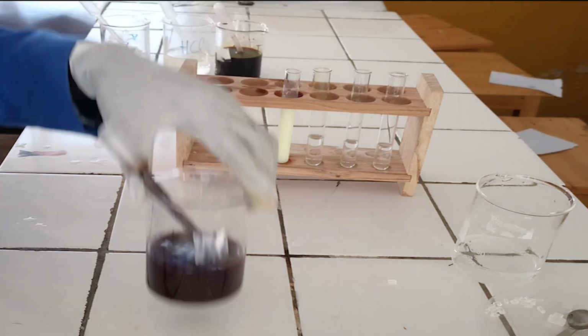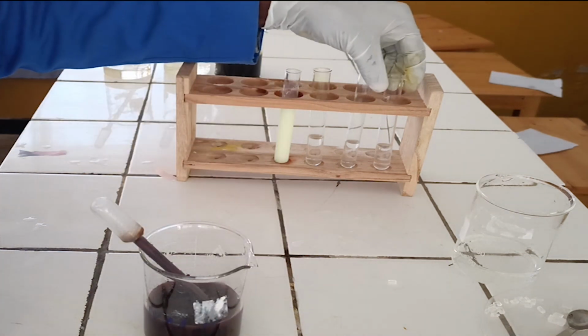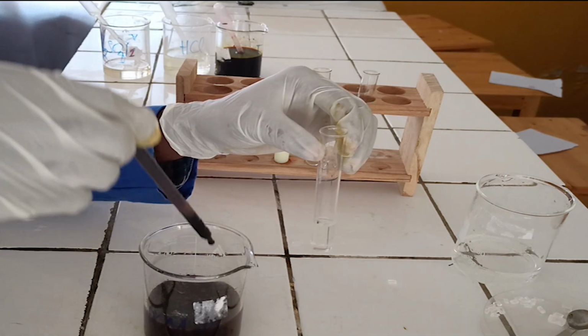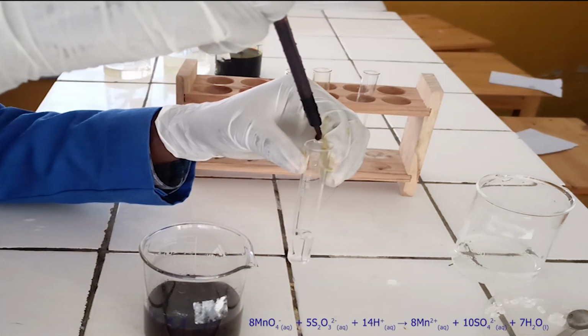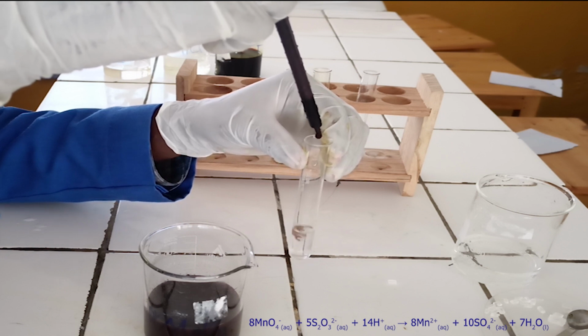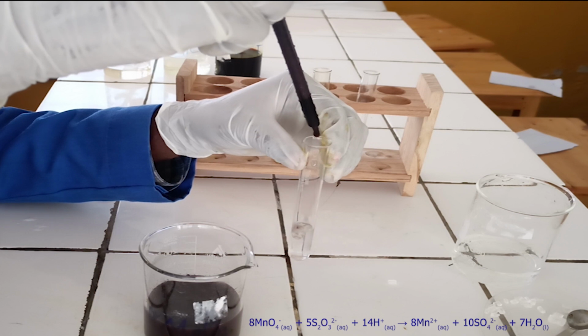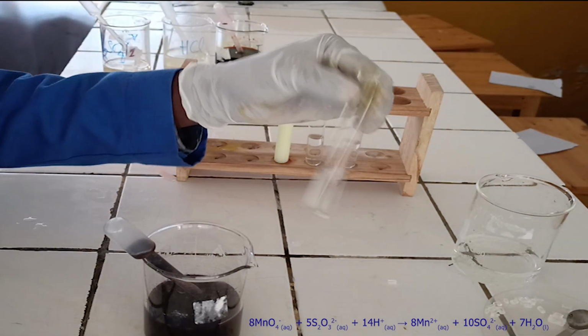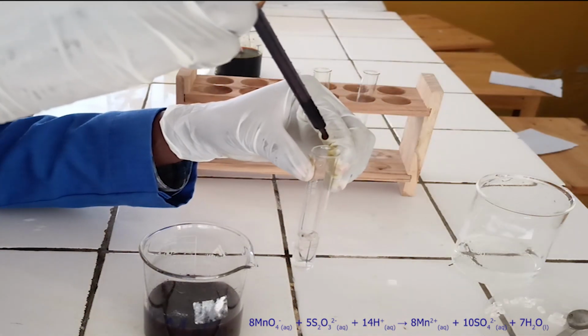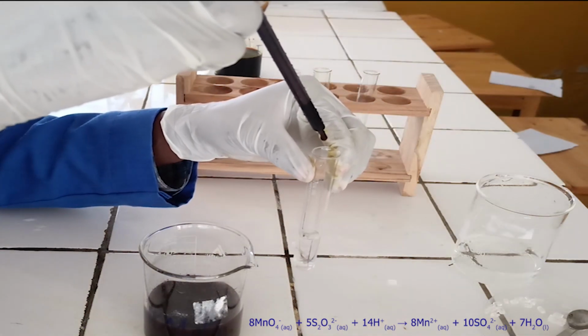Second confirmatory test. To the third test tube, add acidified potassium permanganate solution. As you see, acidified potassium permanganate solution reacts with thiosulphate ion to form a colorless solution. Below, there is the ionic equation for this reaction.